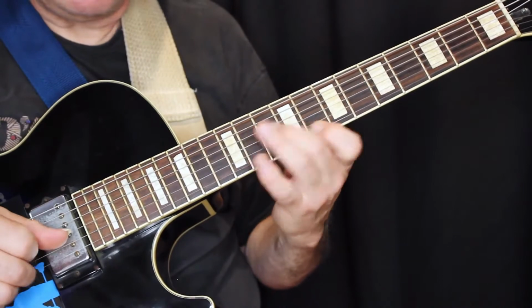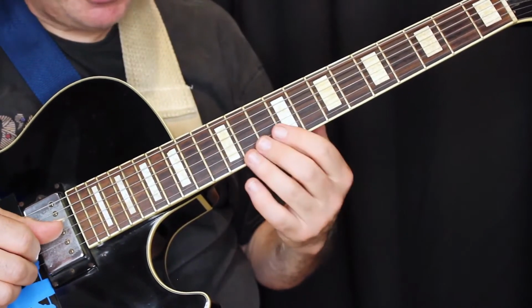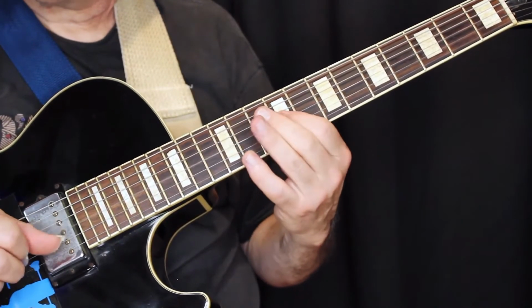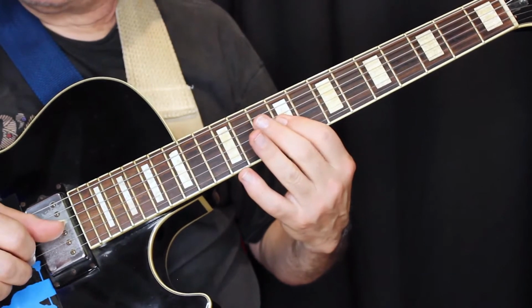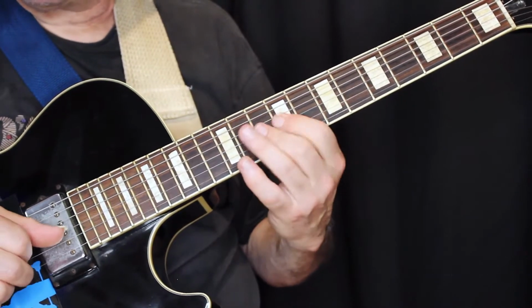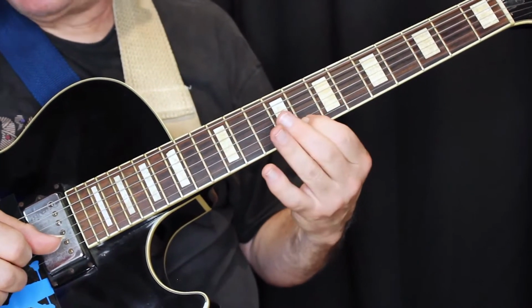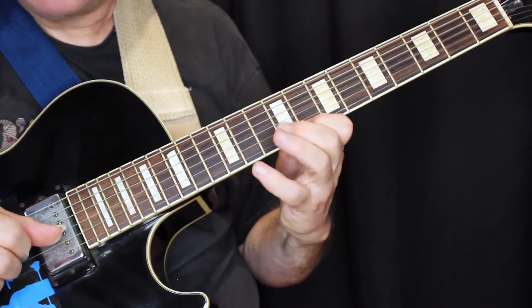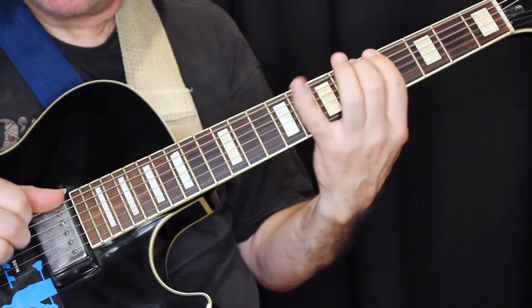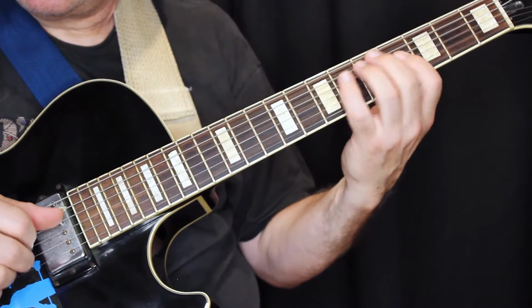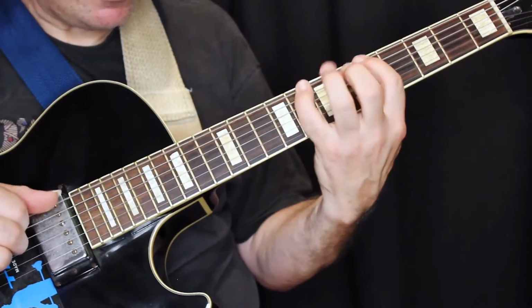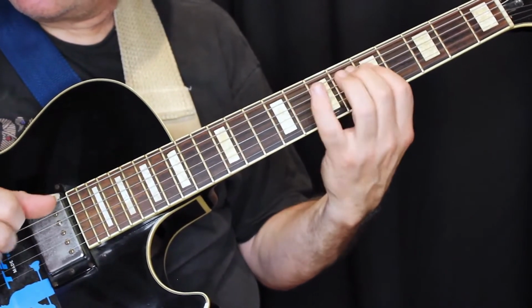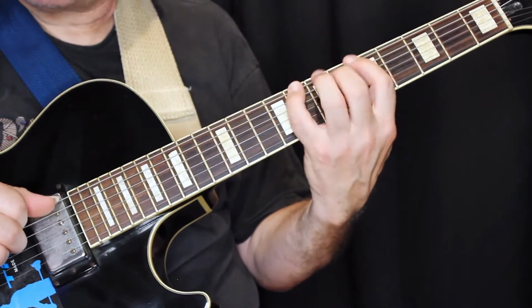So, another hallmark type thing. An 8th note followed by a triplet. It's very bebop to me. That's for the A half diminished.